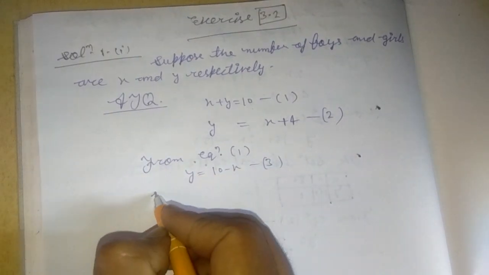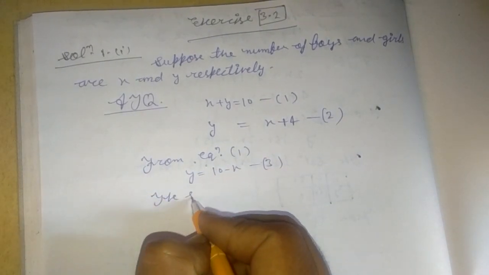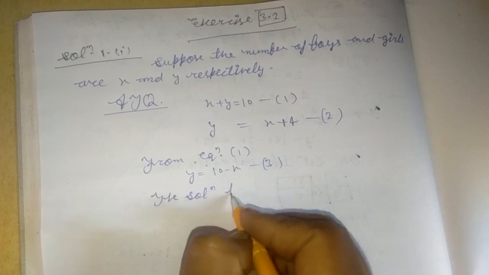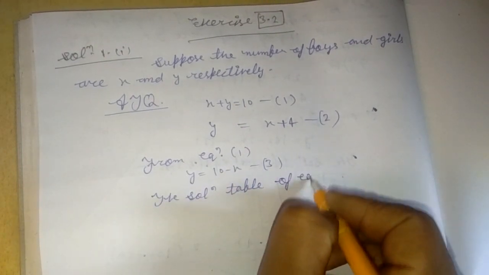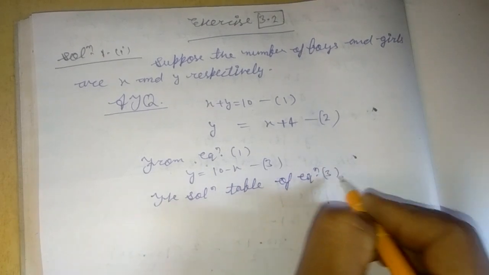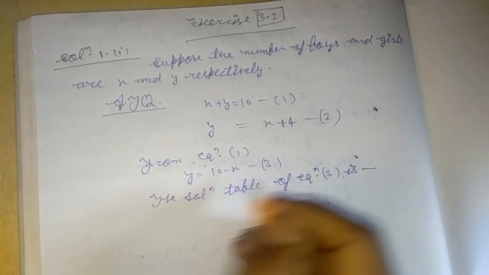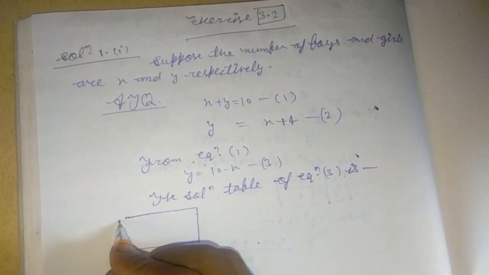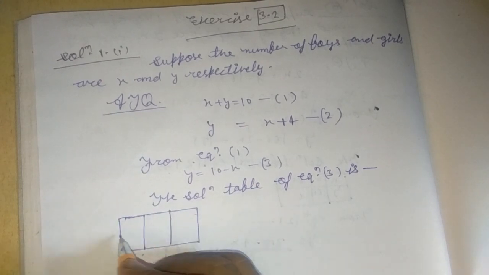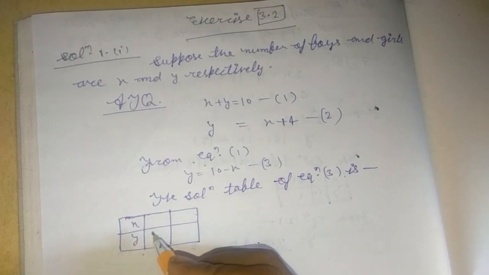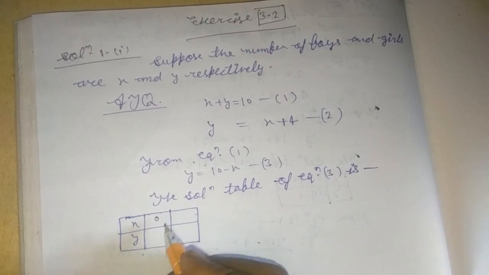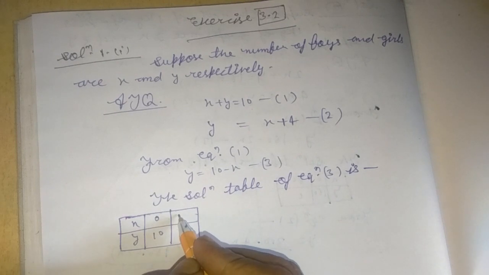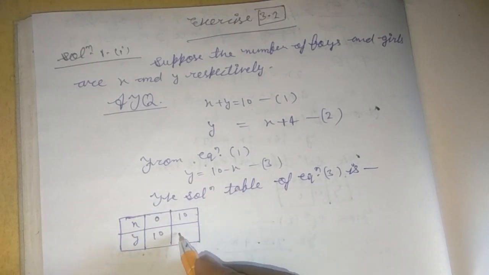So the solution table of equation 1 is: first we put x equal to 0 in this, we get y equal to 10. Again when we put x equal to 10, we get y equal to 0.